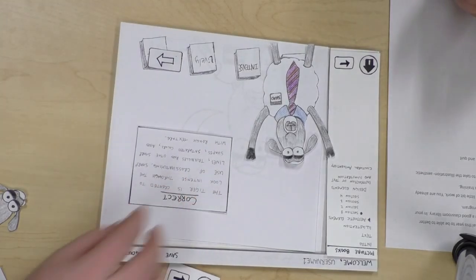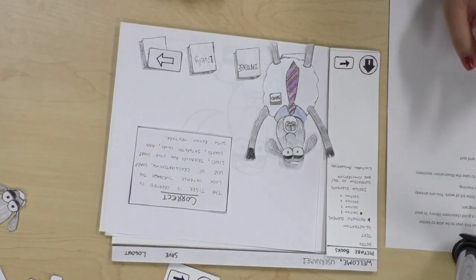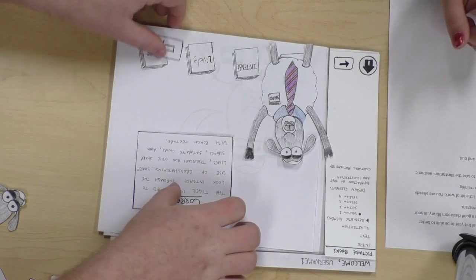Correct, yay! The tiger is created to look intense through the use of cross-hatching, sharp lines, triangles, and other sharp shapes, saturated colors, and with rough texture. Cool.